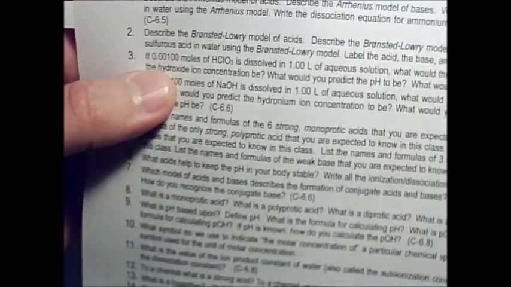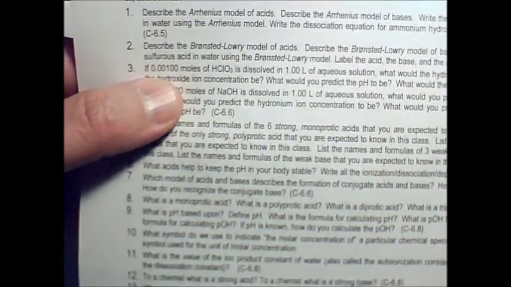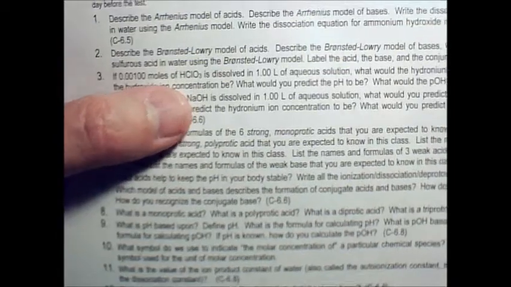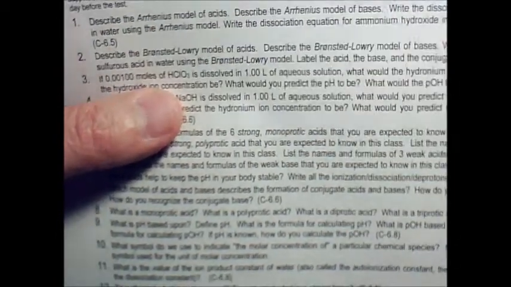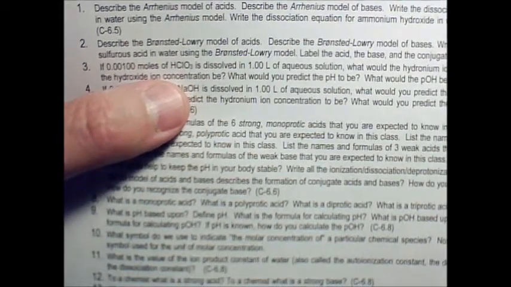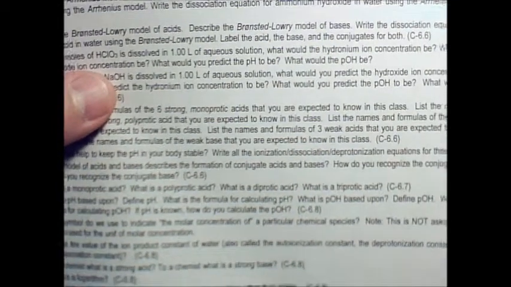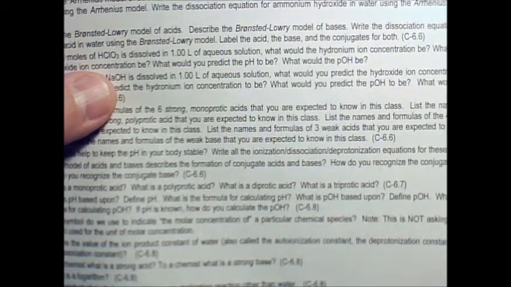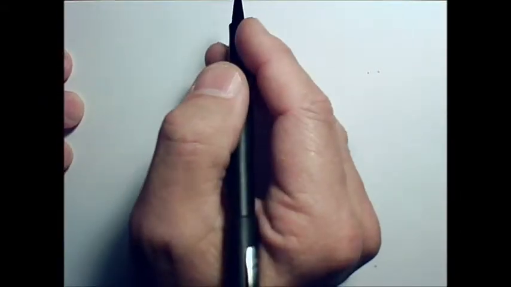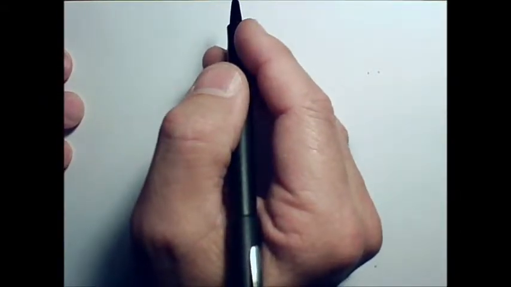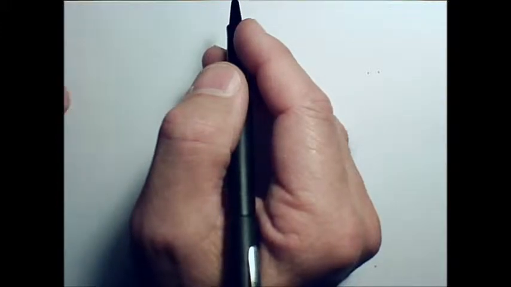All right, so in a question like this, I've given you pretty simple numbers here. If you have 0.00100 moles of HClO3, that's chloric acid, dissolved in 1 liter of aqueous solution, what would the hydronium ion concentration be? When it comes to calculations like we're going to do, these are really simple numbers to work with.